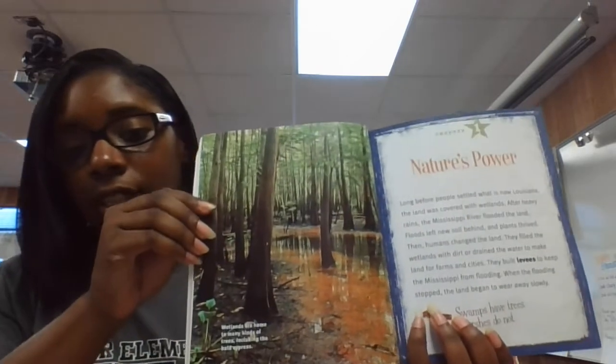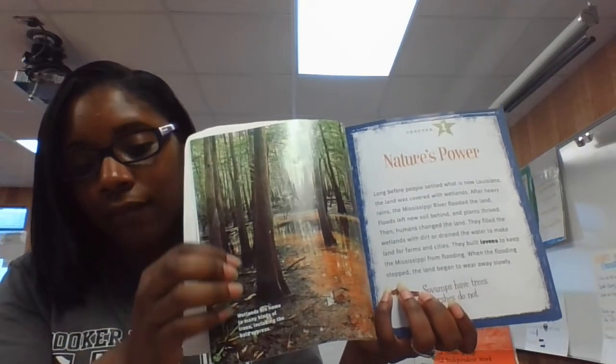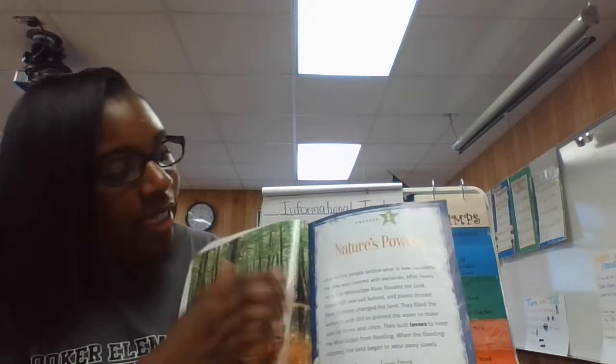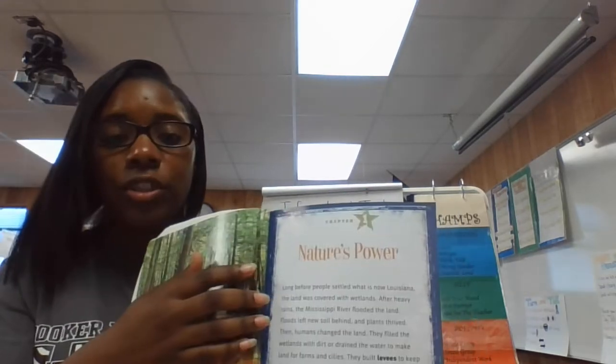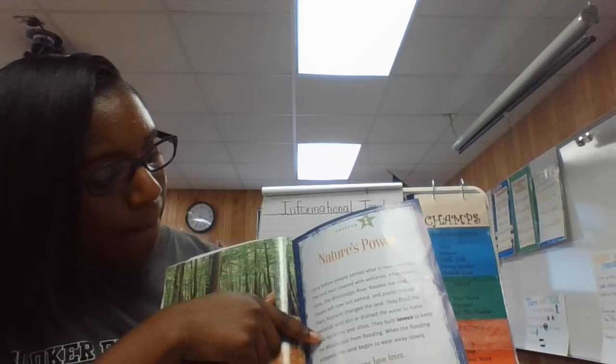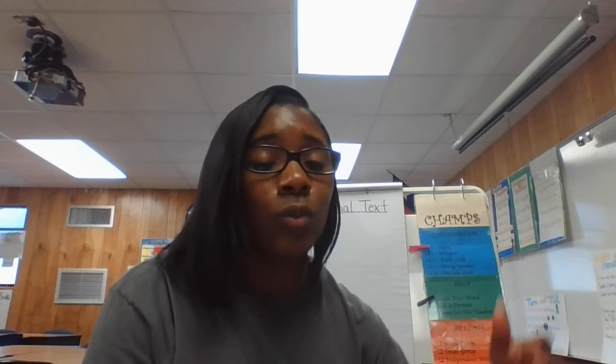We talked about illustrations, like you see here, and look at that, there's the caption. You have the photograph or the illustration, you have the captions, you have the chapters, that's another text feature. Nature's power would be the chapter title or the heading. We also talked about bold words. You see one there. But for next week, we're going to look at the types of informational text that you will read.